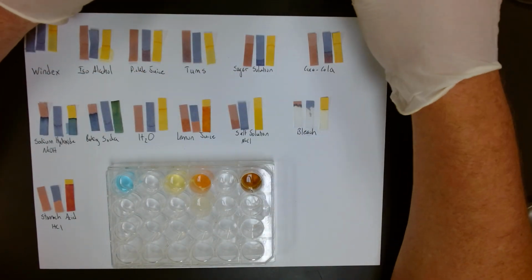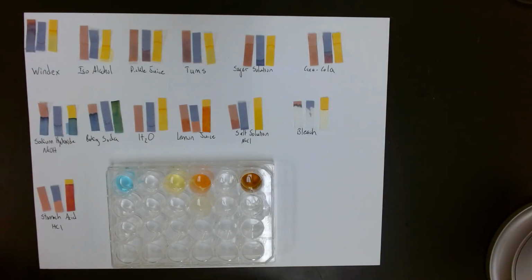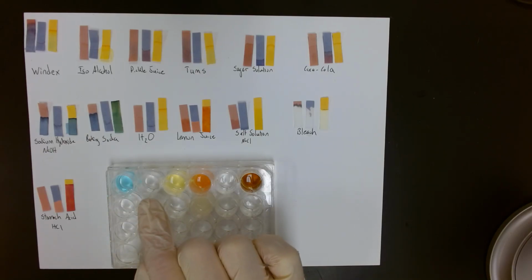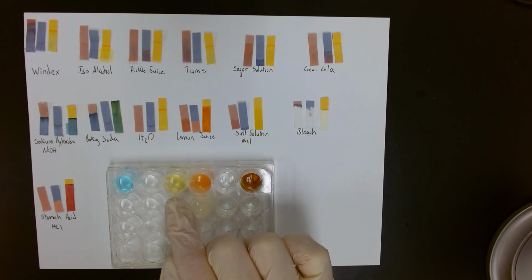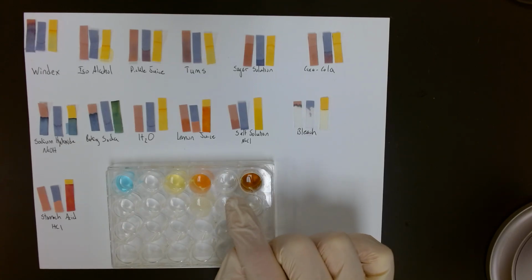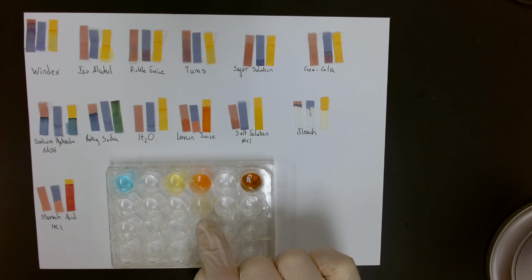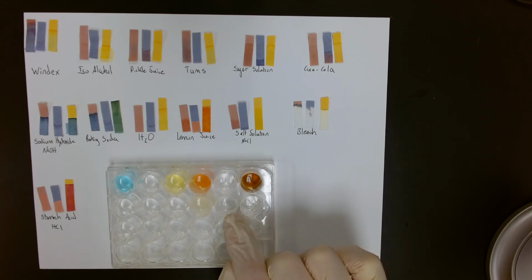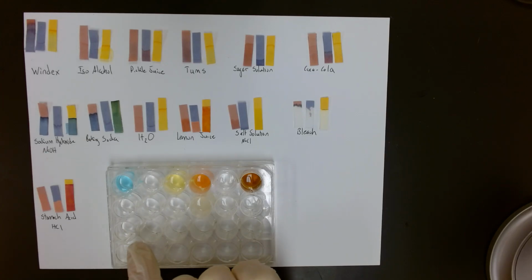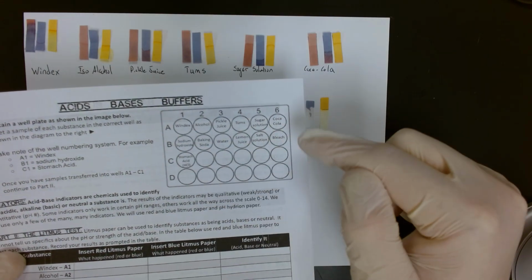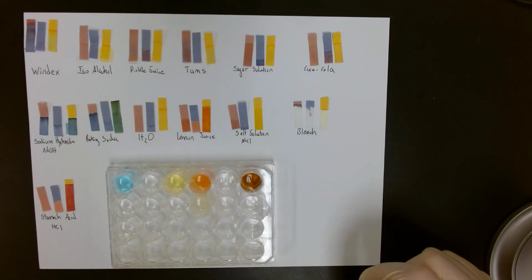We dip them in our substances, which are pretty common chemicals: Windex, isopropyl alcohol, pickle juice, Tums, sugar solution, Coca-Cola, sodium hydroxide, baking soda, water, lemon juice, salt solution, bleach, and hydrochloric acid, which we call stomach acid. This matches the diagram on our handout so we can keep up with everything.